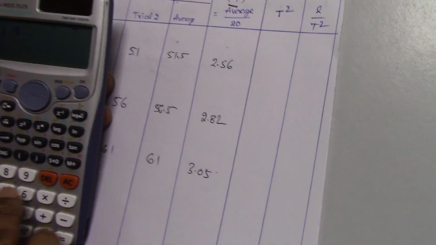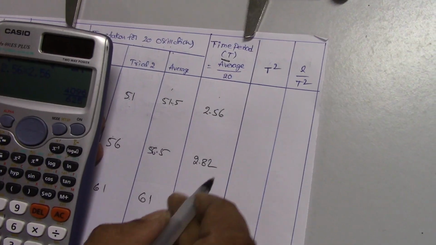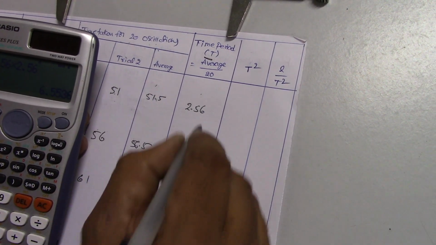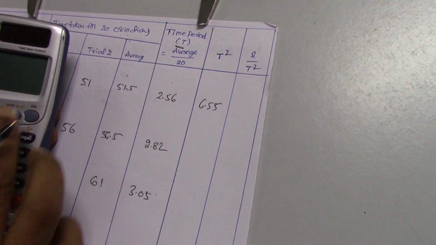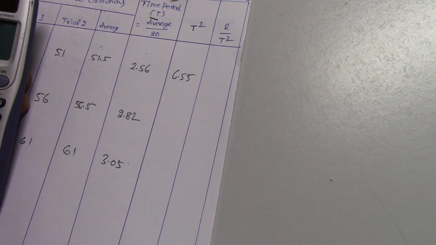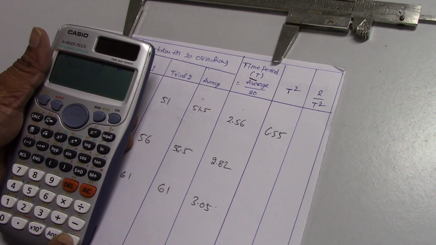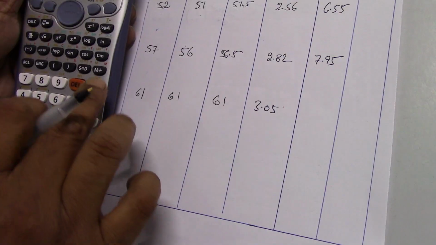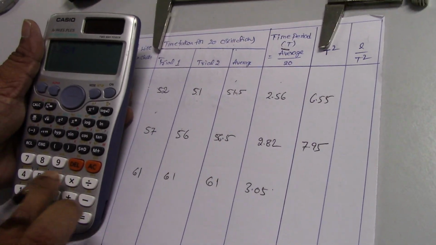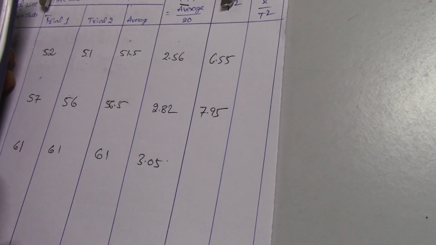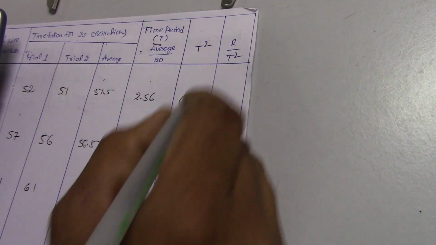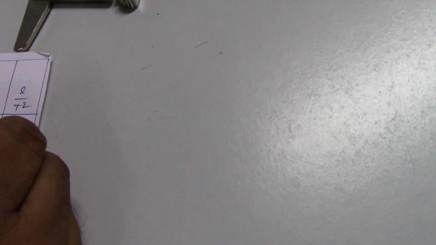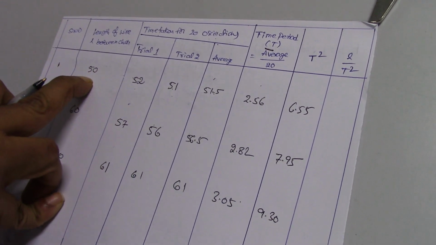Now calculate the time taken for one oscillation: 51.5 divided by 20. So make t square, which means 2.56 into 2.56, which will give the t square value. It is 6.55. And 2.82 into 2.82 will give the t square. For 70 centimeters, the t square value is 3.05 into 3.05, which will give us 9.30. So finally what we have to do is calculate the L by t square value.